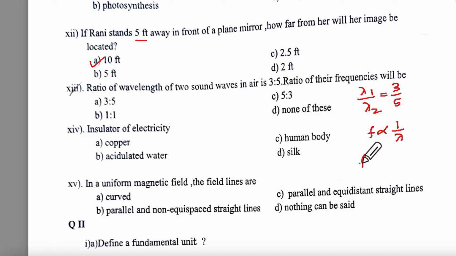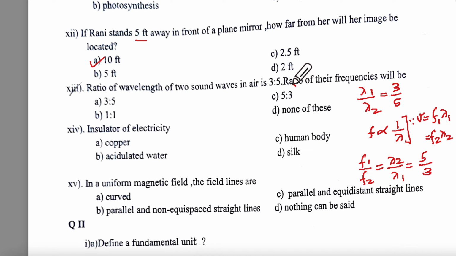So f1 upon f2 will be equal to lambda 2 upon lambda 1. Why do I say this? This is because v is equal to f lambda. So if the velocity remains the same, then f1 lambda 1 will be equal to f2 lambda 2, which means f1 upon f2 is equal to lambda 2 upon lambda 1, which means 5 upon 3. So it will be this option.